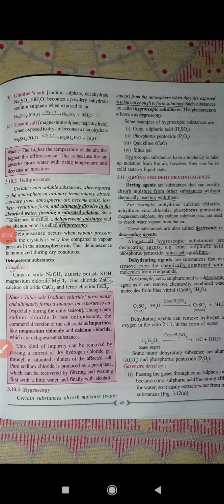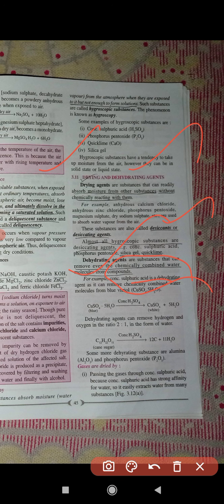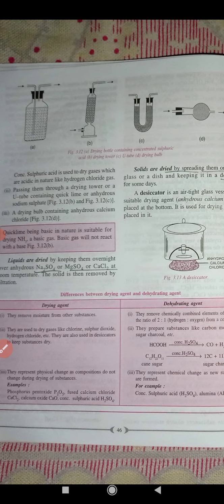So this is the thing, students. Here I am showing your book page on drying, and this I have all explained. Drying agent, desiccant, desiccating agent, you can see desiccant. Here you can see silica gel, quicklime, sulfuric acid, all the things. Dehydrating agents are alumina, phosphorus pentoxide. And it is the last page. Last page means here the difference, I think you can understand.